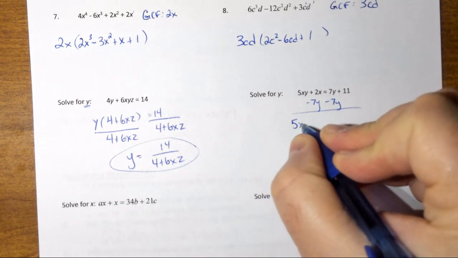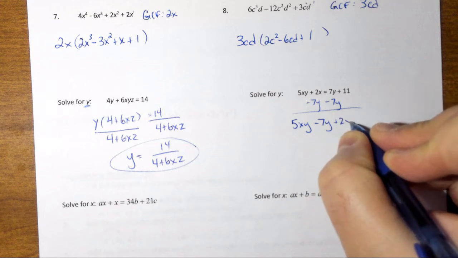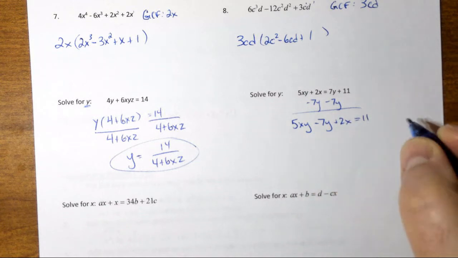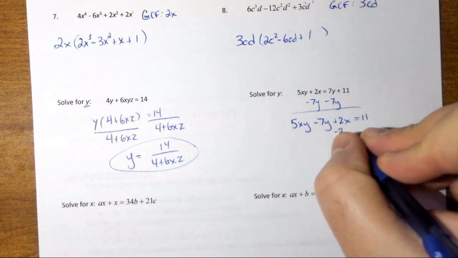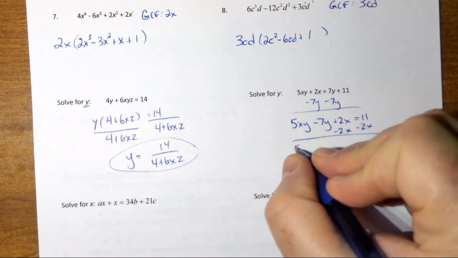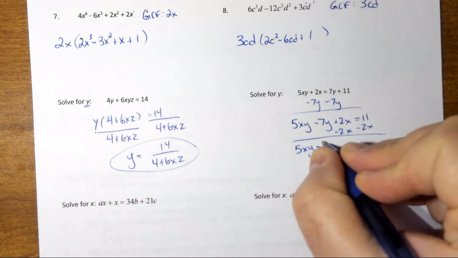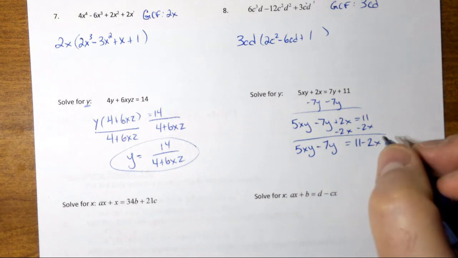So I have 5xy minus 7y plus 2x is equal to 11. Now I could just factor out right now and leave the 2x by itself. Or if you want, we can get just the terms of y by themselves first. So 5xy minus 7y is equal to 11 minus 2x.